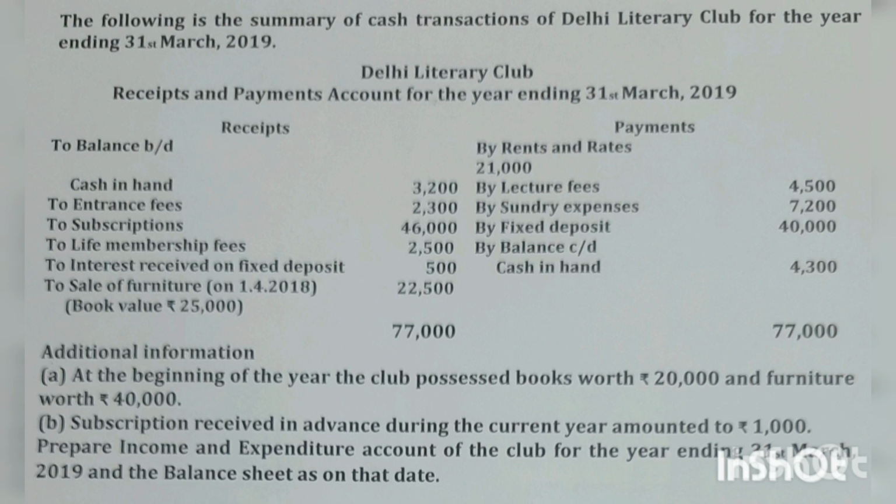balance sheet. Subscription received in advance during the current year amounted to rupees 1000. This should be adjusted. Received in advance during the current year means during this year we have received subscription in advance, which is for the next or subsequent period. This amount must be subtracted from the subscription received during the year. Then the net value only should be shown in the income side. 46,000 minus 1000. We should show only 45,000.